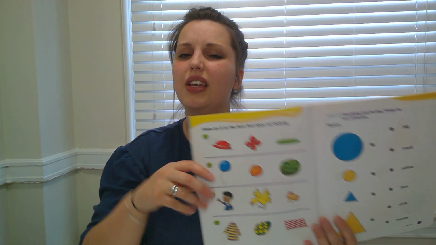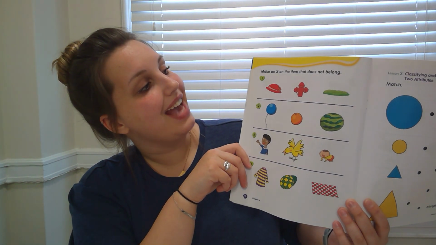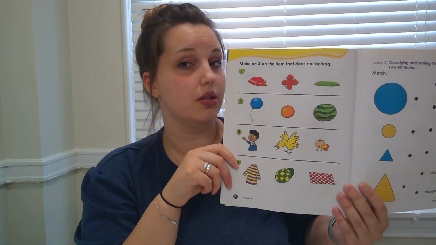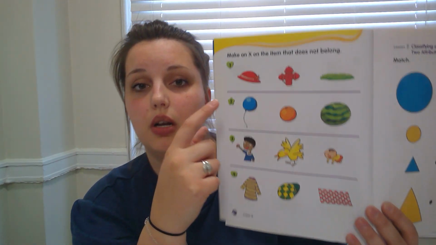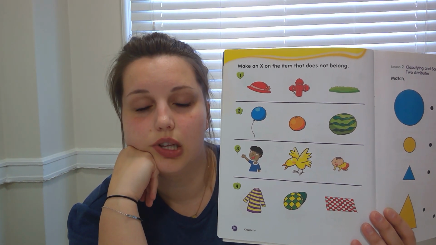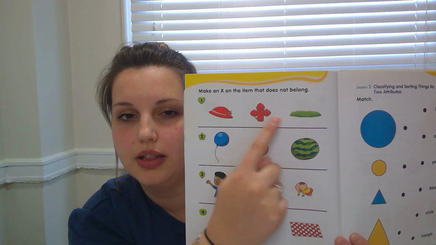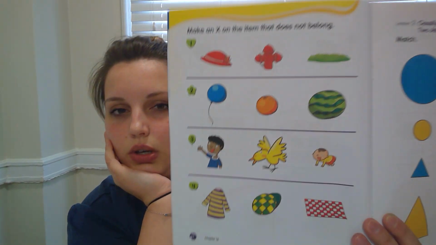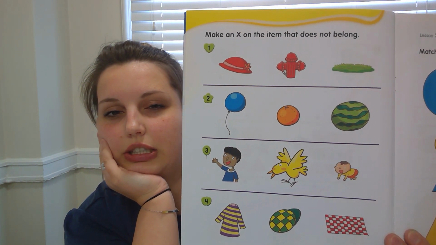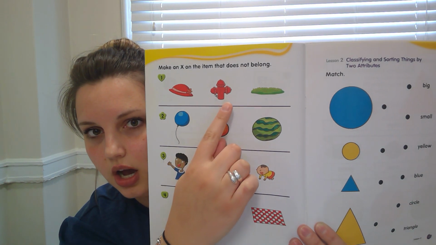So today on page 16, it's a little bit different, still thinking about the same kind of thing, but today we are going to make an X on the item that does not belong. So we're going to look at these 4 lines. There's 3 items in each line. We're going to go across, look at these 3, and think to ourselves, what are some of the traits that we're seeing about these objects?